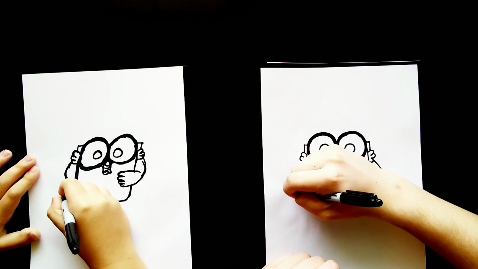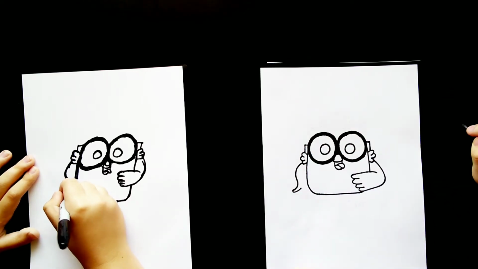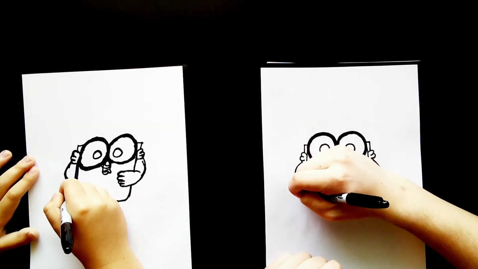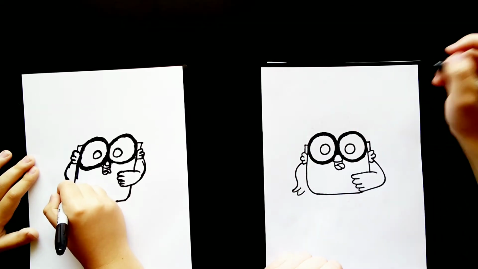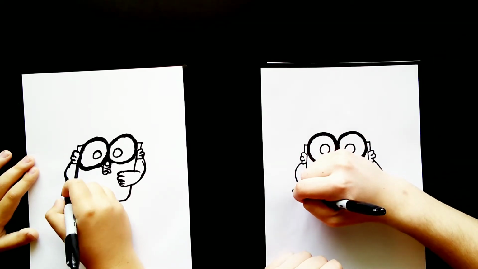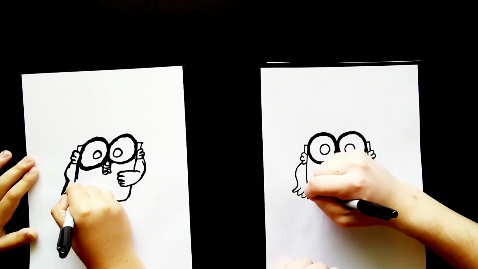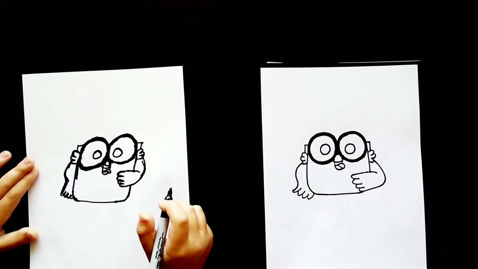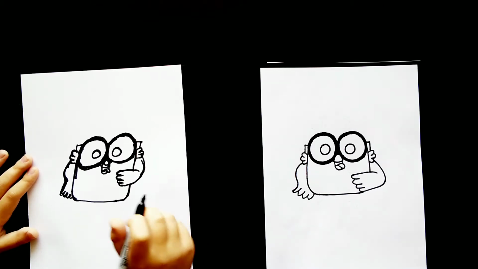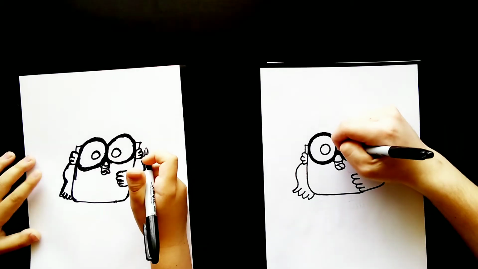And then we're going to curve that shape back around. And we're going to curve it again. And then one more time here. And then connect it back to the body. Alright, so now we're going to draw the rest of his body at the top of his head.